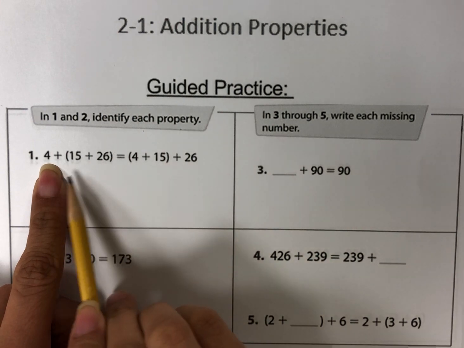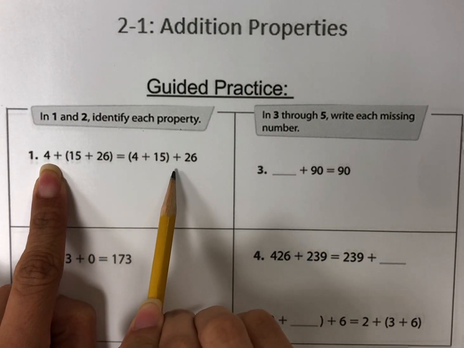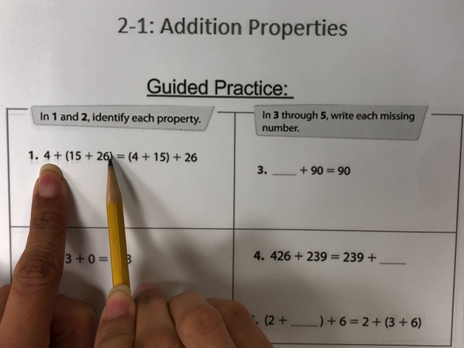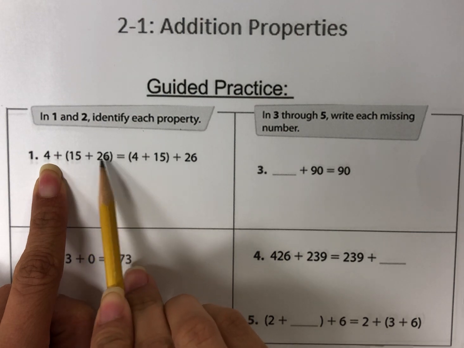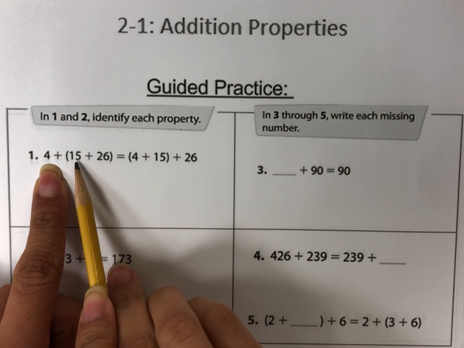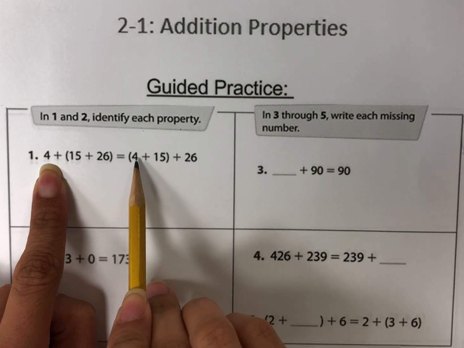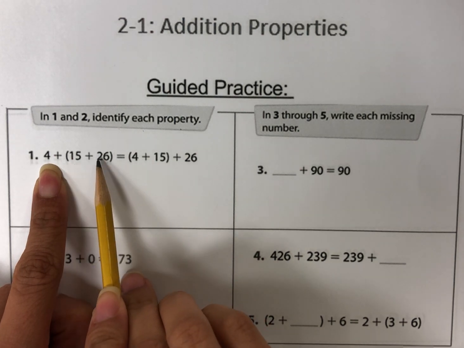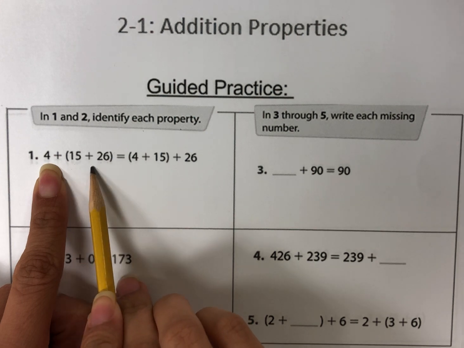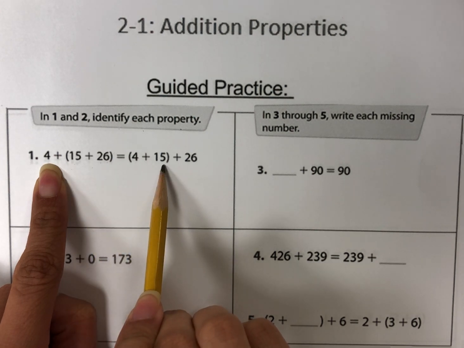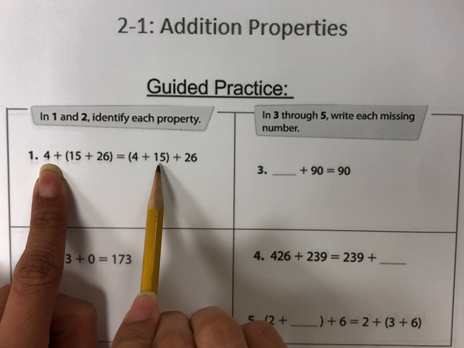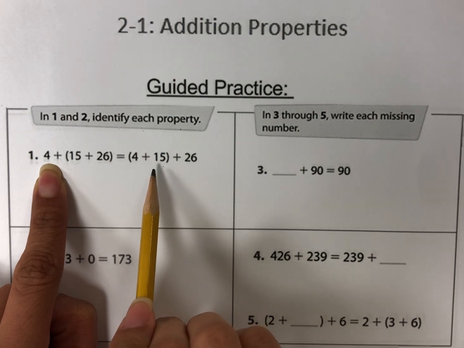So I'm looking at this first equation or number sentence that I have right here, and I see that we have parentheses, okay? And inside the parentheses, we have groups, grouping. So this is the grouping property of addition. When I group my addends together in any way, the answer, called the sum, will remain the same.